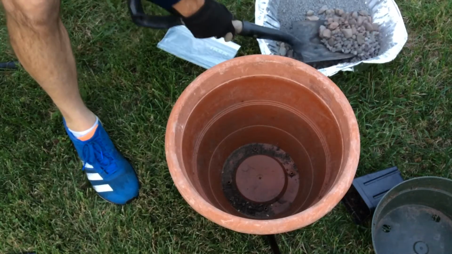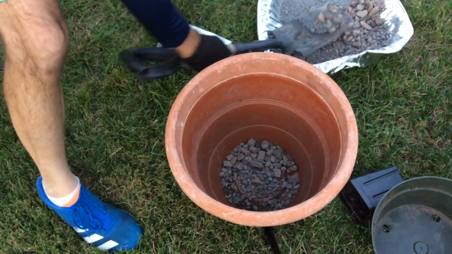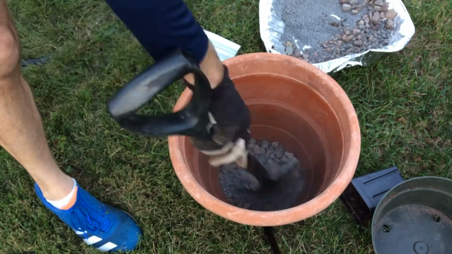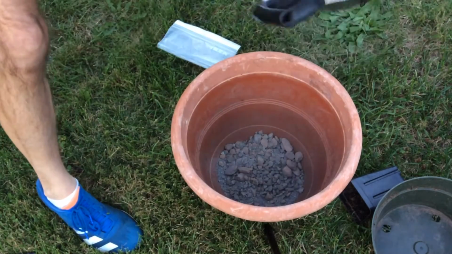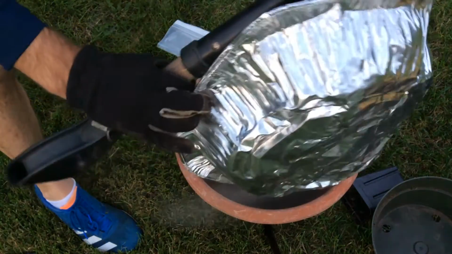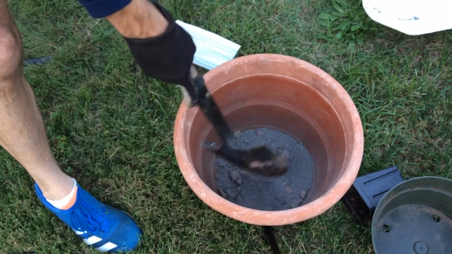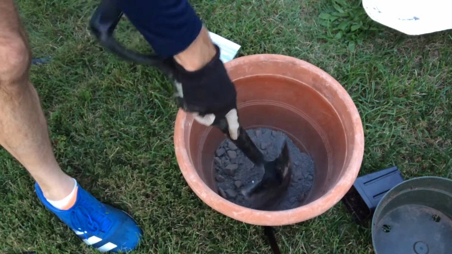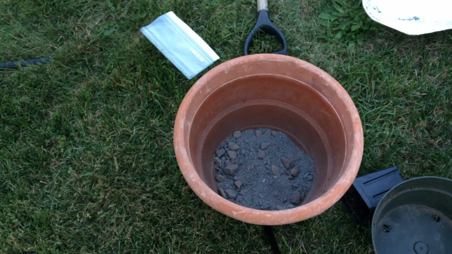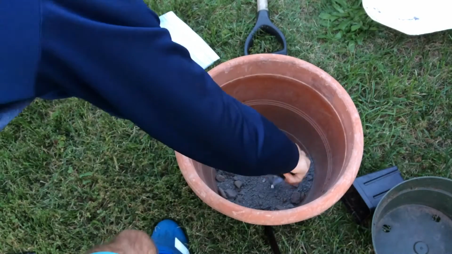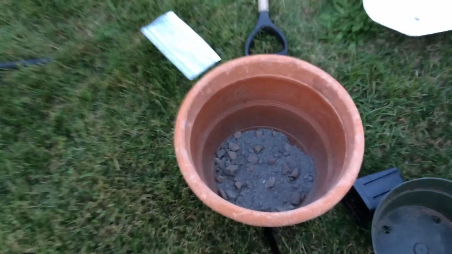So we'll put our rock in. Hopefully you can see that. I'm actually just going to put the whole thing in there, and we'll just mix it up. And that'll be a good drainage layer on the bottom. Probably about 2 inches in depth there of rock.